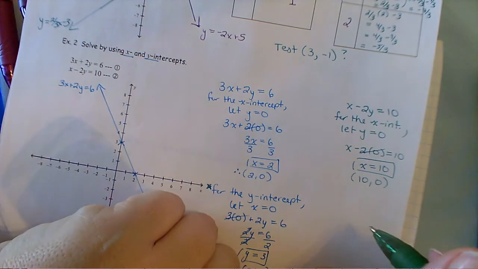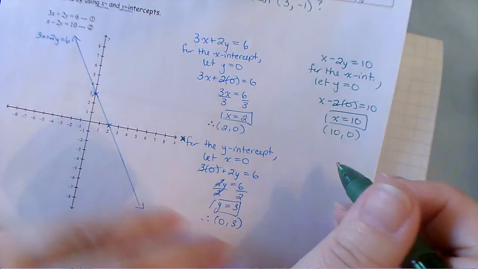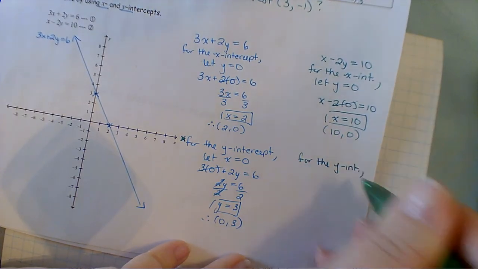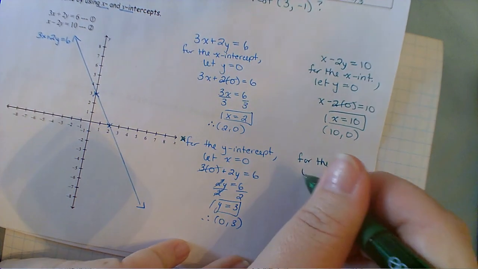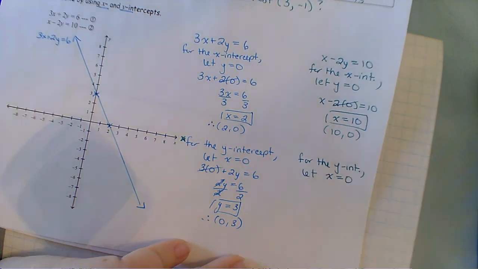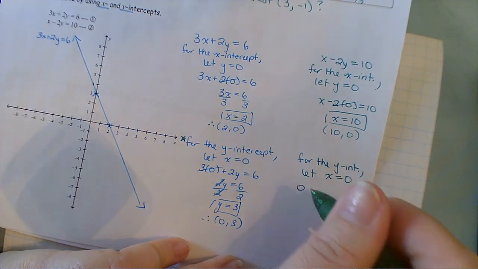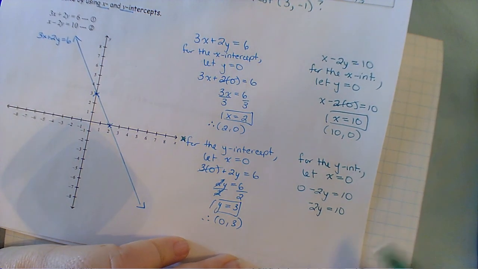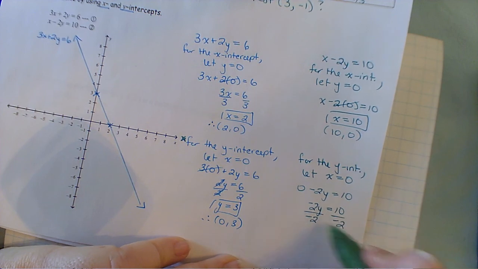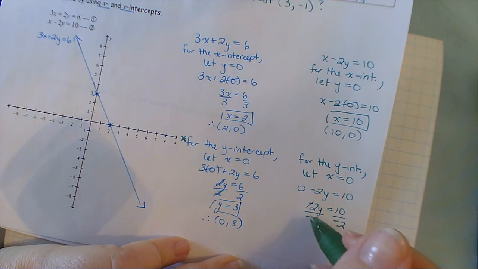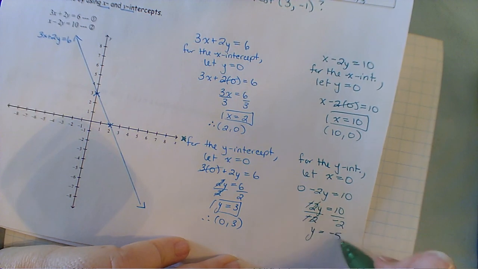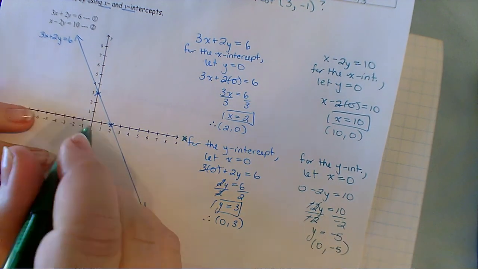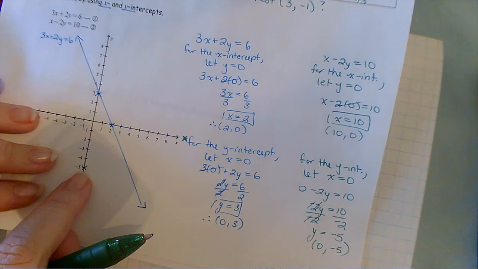Now let's do the y-intercept that we're going to attach to this 10, 0 point. So for the y-intercept, I'll short form it to int, period, let the other letter, so x now, equals 0. So 0 minus 2y equals 10. So negative 2y equals 10 is what you're left with. Divide by negative 2, divide by negative 2. Doesn't switch signs when you're dividing. Negative goes away, 2 goes away, leaving you with negative 5. So this is 0 on the x, negative 5 on the y, which is down here.